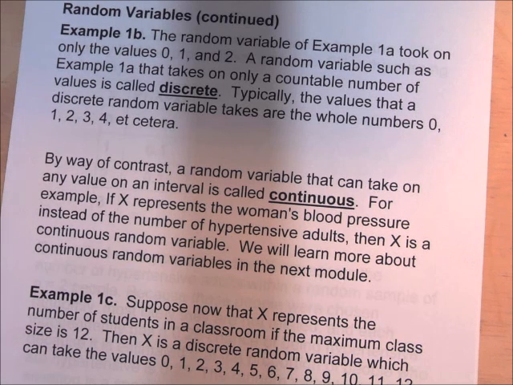Example 1c, suppose now that x represents the number of students in a classroom. If the maximum class size is 12, then x is a discrete random variable which can take on the values 0, 1, 2, 3, 4, 5, 6, 7, 8, 9, 10, 11, 12. Any whole number between 0 and 12.